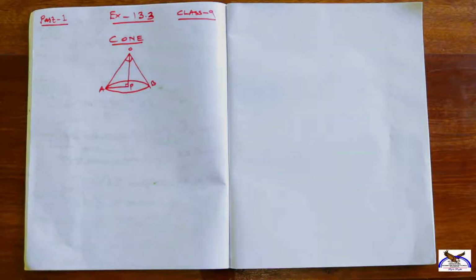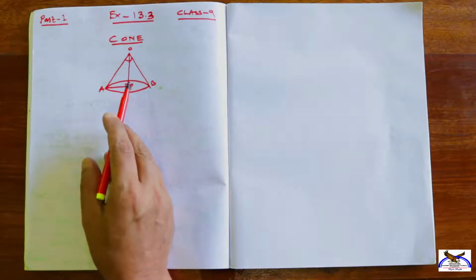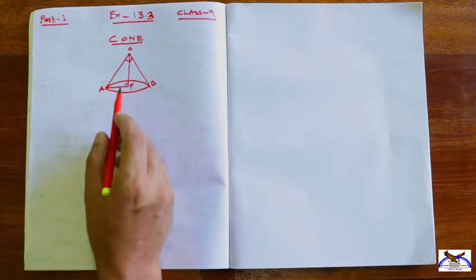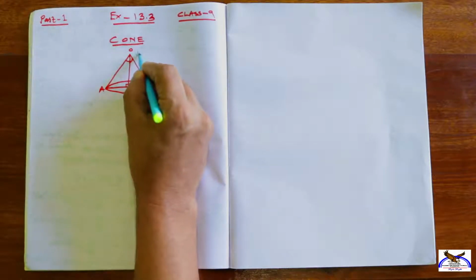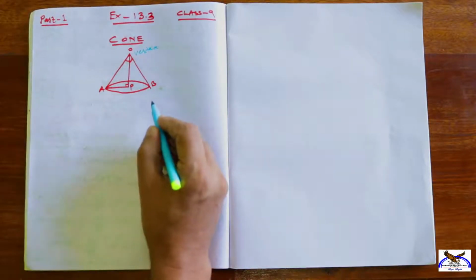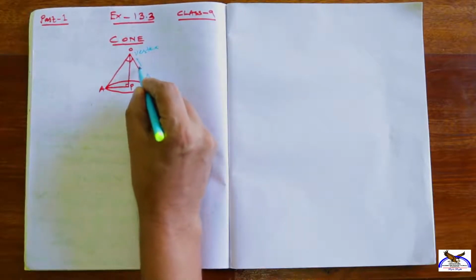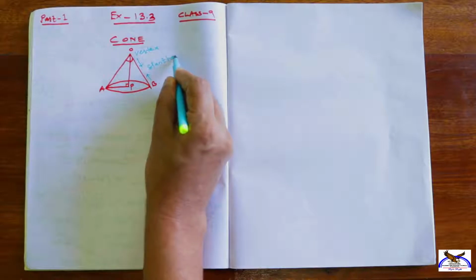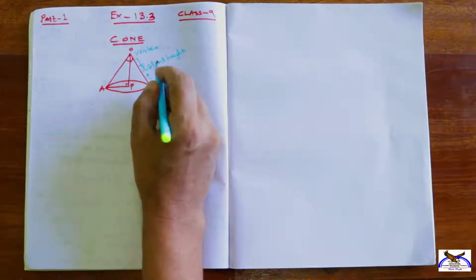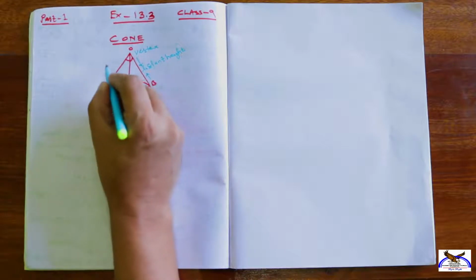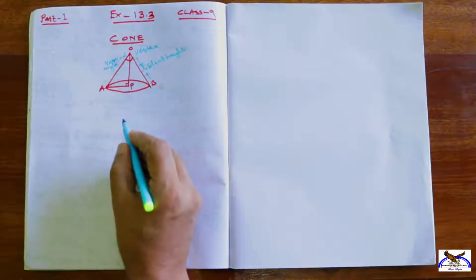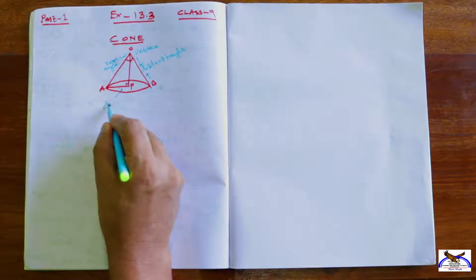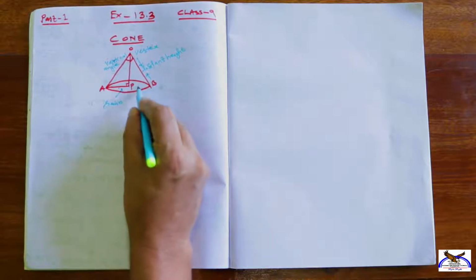Okay, dear student, today we are going to start with exercise 13.3, class 9, cone. Here you can see this is a right circular cone. This is called the vertex. O is the vertex. This is the slant height, which we can take as L. This is the vertical angle. This is the radius and this is the base.